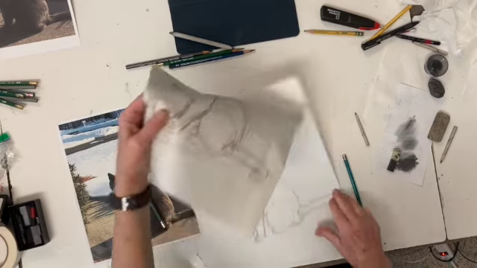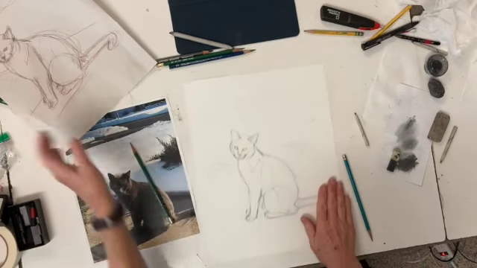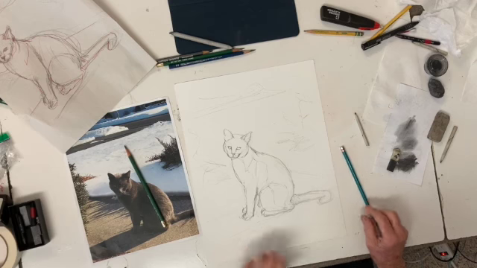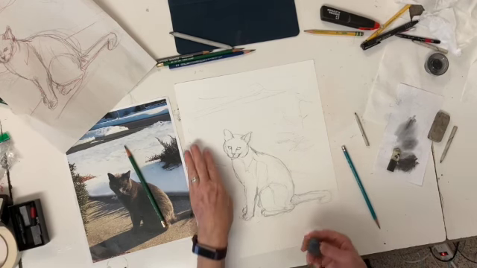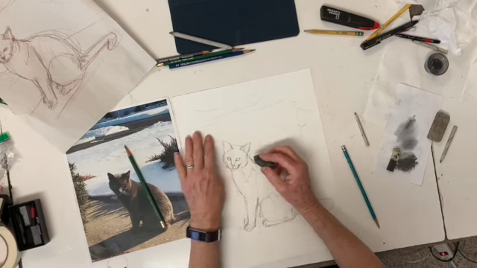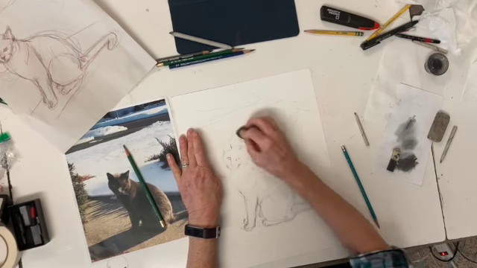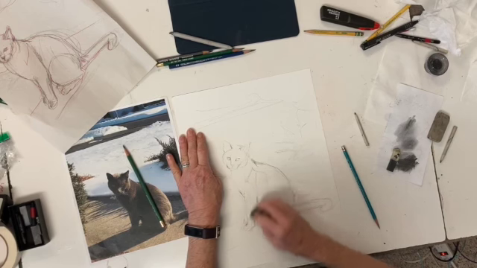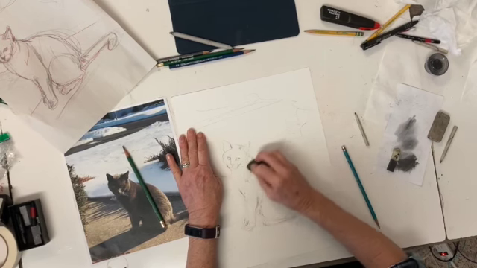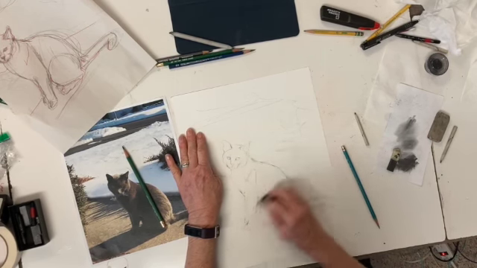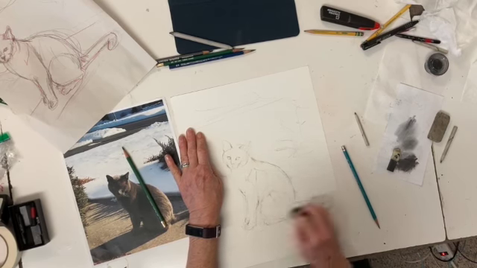So anyway, I've gotten it transferred and fixed and drawn in. It's still kind of rough. So as I mentioned last week with my bells, I want to erase a lot of those lines so that I just have some basic shapes, and I have kind of a ghost image of where I'm going to go.